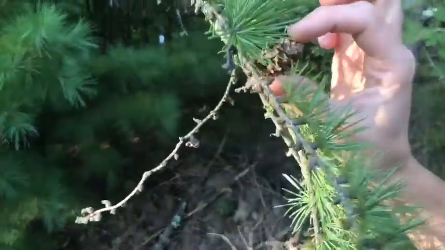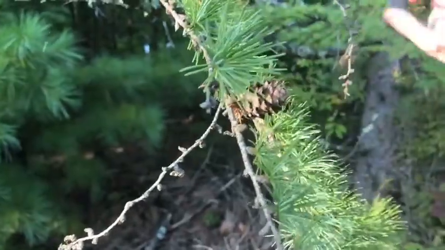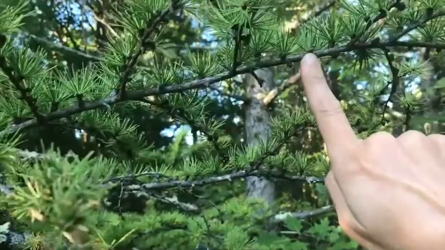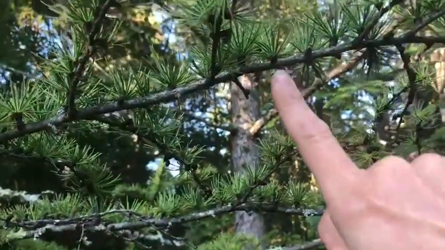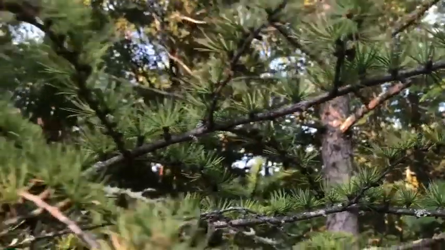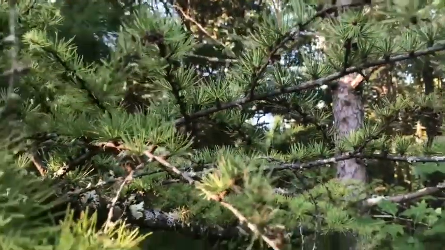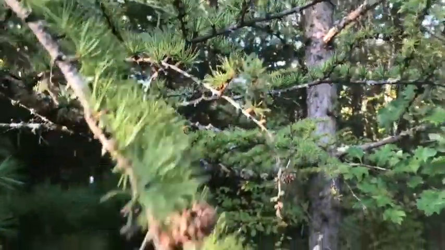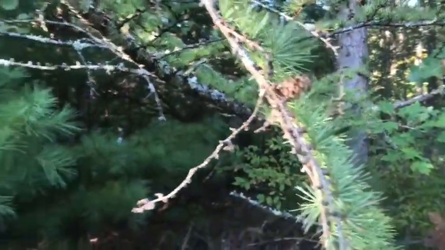They also have these nice little cones, but you can easily spot the tamarack by looking for these needle bundles that are quite pronounced. And also in the fall, they are going to be the only conifers in our area that are going to lose all of their needles.